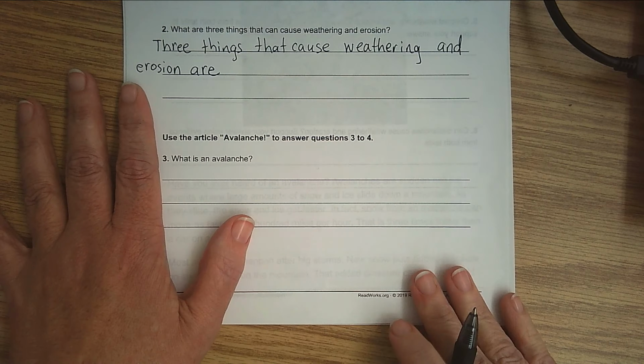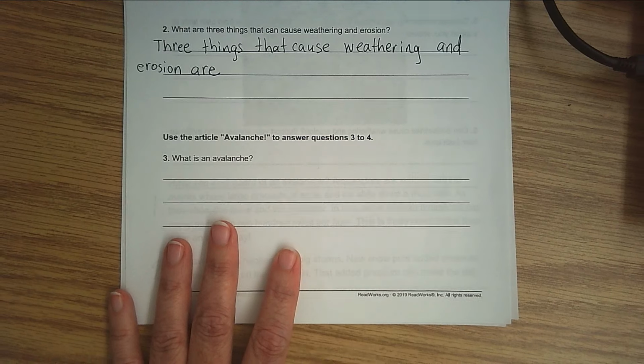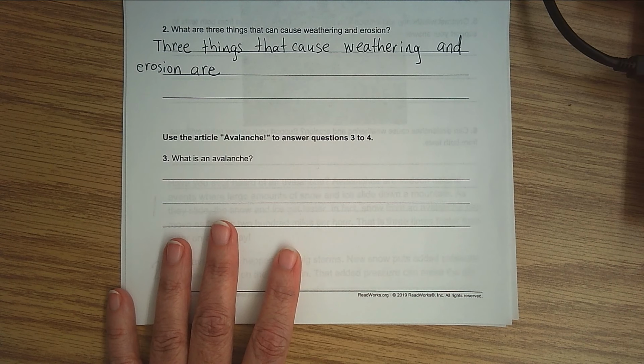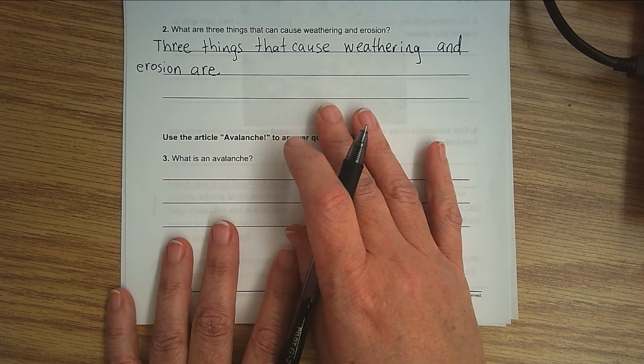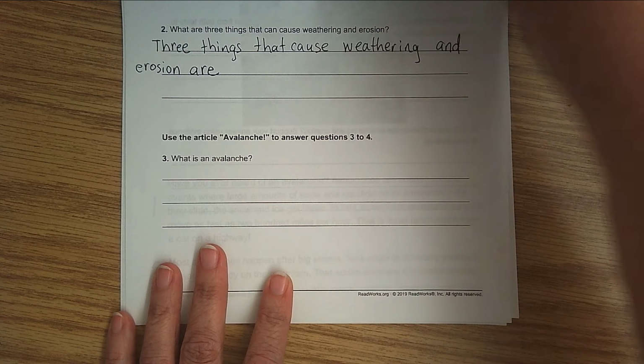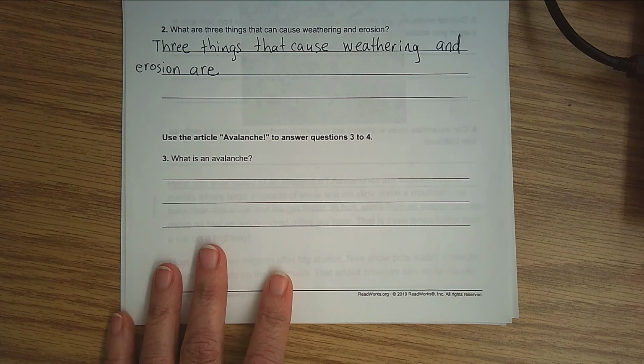Then you're going to go look back in the passage, and you're going to find 3 things that cause weathering and erosion. You're going to underline them. You're going to write number 2 beside it, and then you're going to complete your answer, and don't forget your end punctuation.